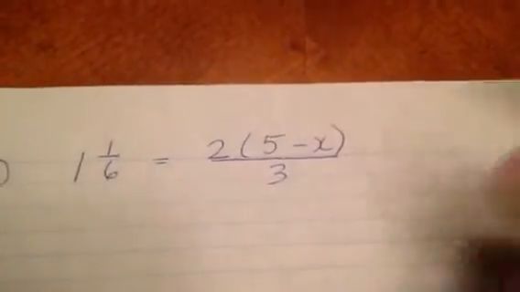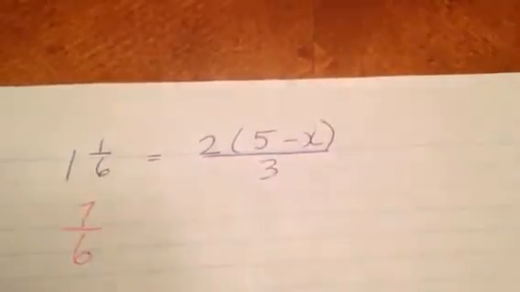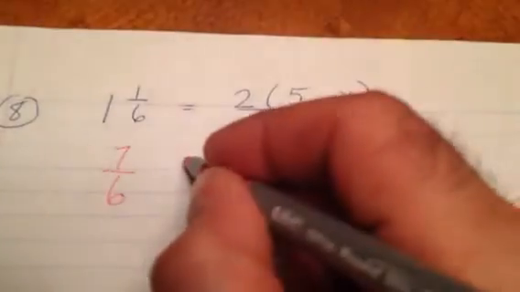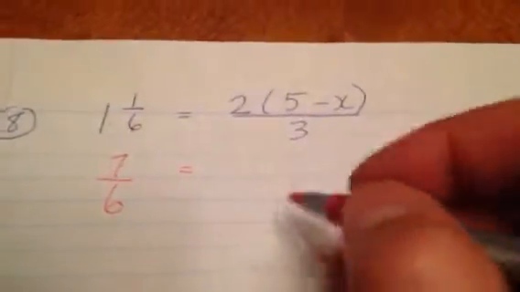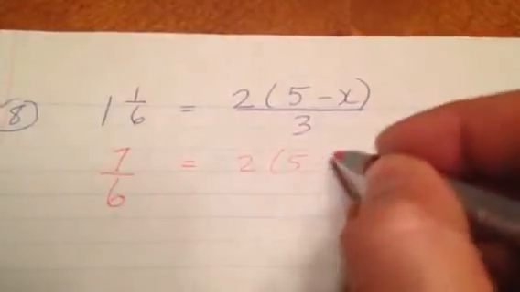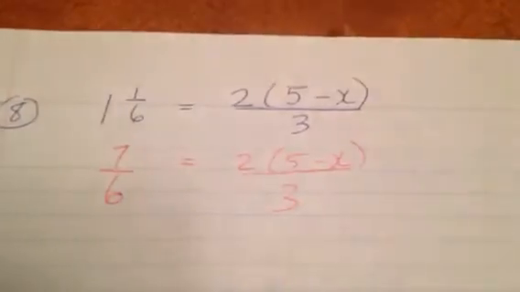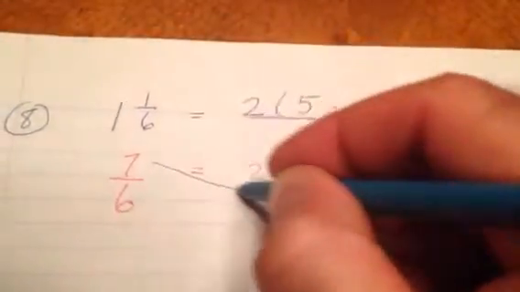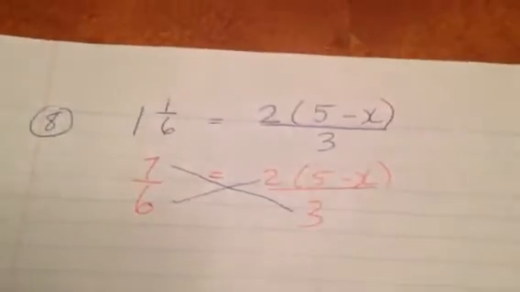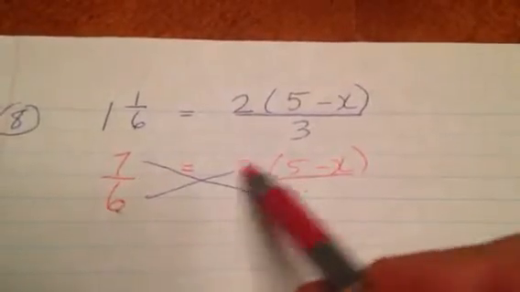All right? And finally, last two. I think you're getting the picture here. So change that to a mixed 7 over 6. Sorry, improper. Change it to improper. This one here stays the same. 2, 5 minus x over 3. Now we cross multiply. Now what happens when we cross multiply this with this?